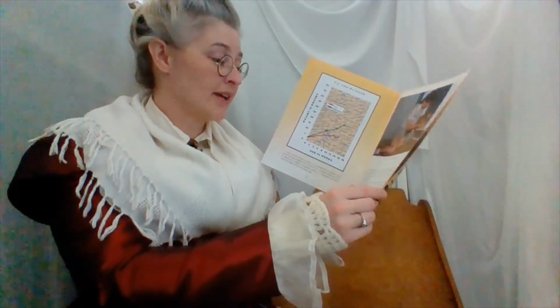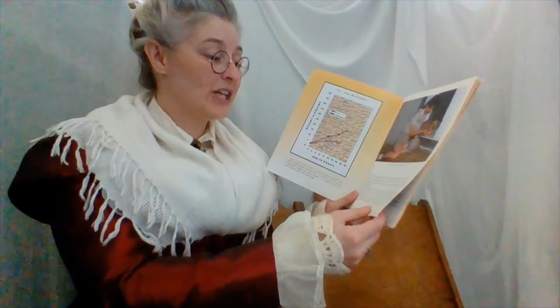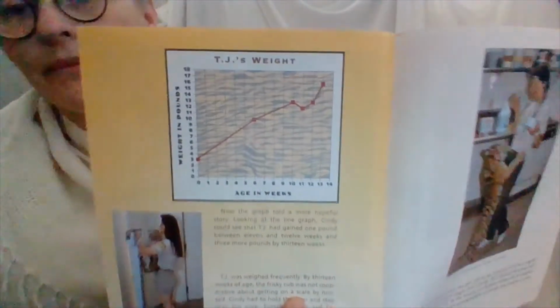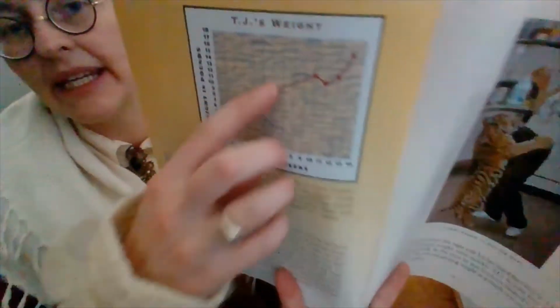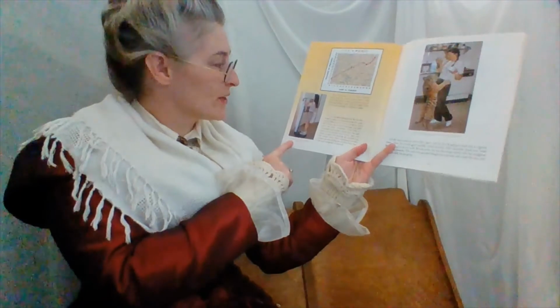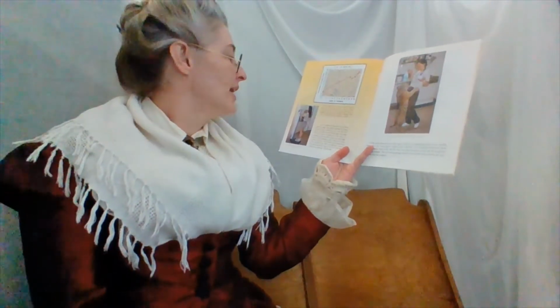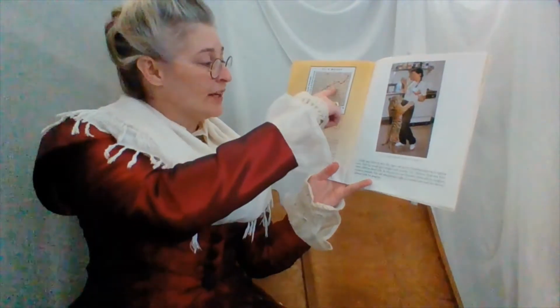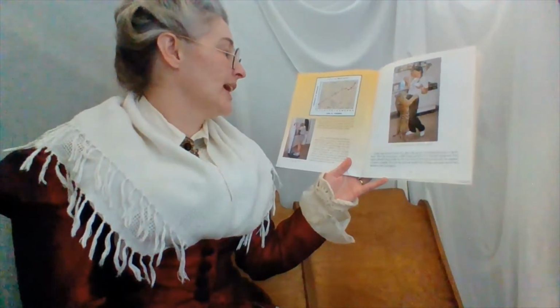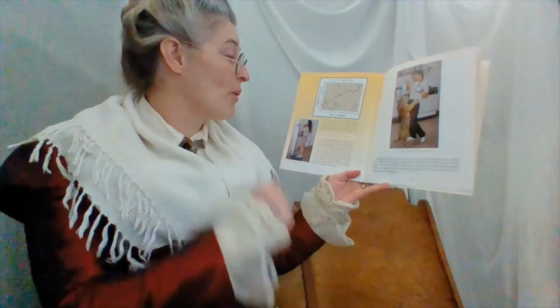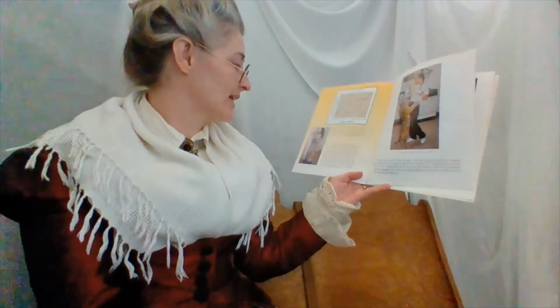All the care and hard work paid off. TJ gained weight at last. There you can see he is finally starting to gain weight. And this says Cindy weighs herself and TJ. Now the graph told a more hopeful story. Looking at the line graph, Cindy could see that TJ had gained 1 pound between 11 and 12 weeks, and 3 more pounds by 13 weeks.